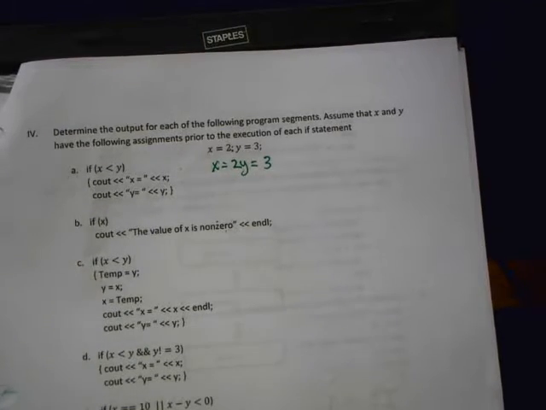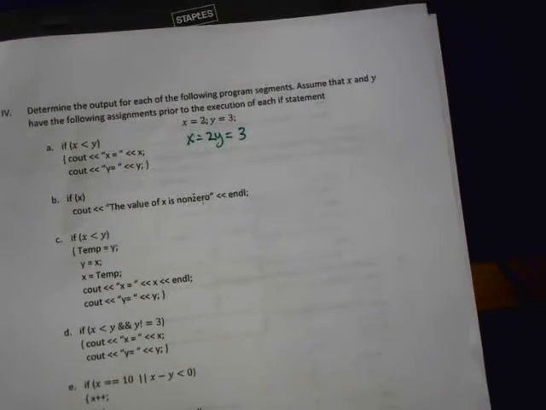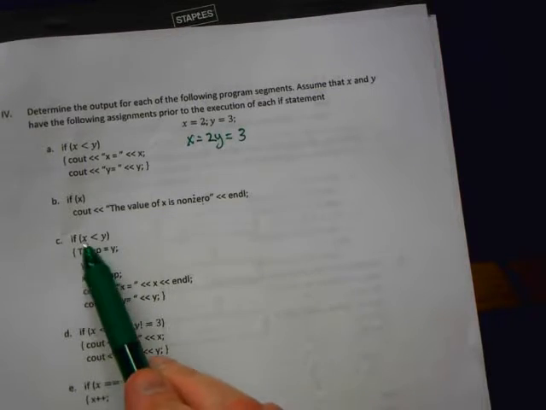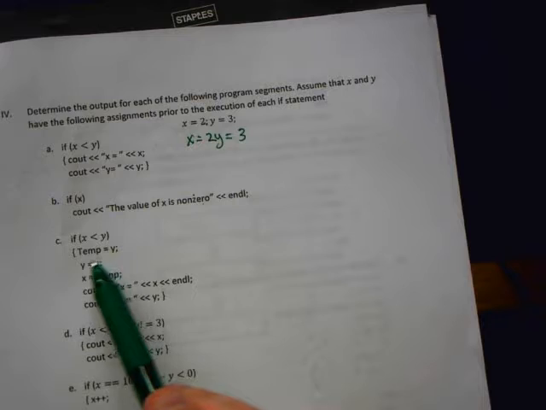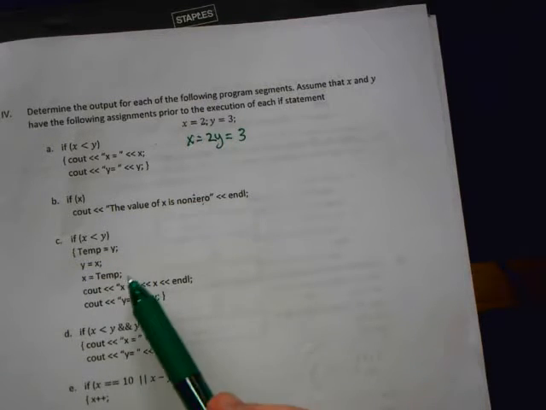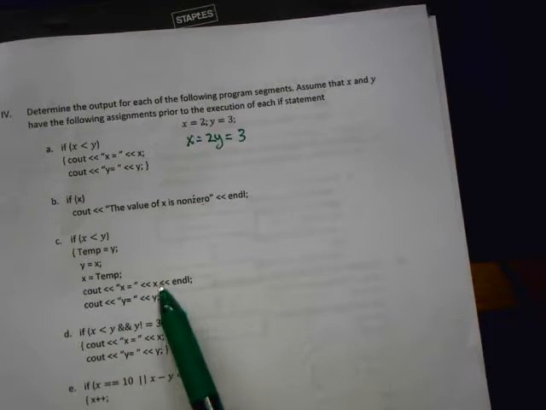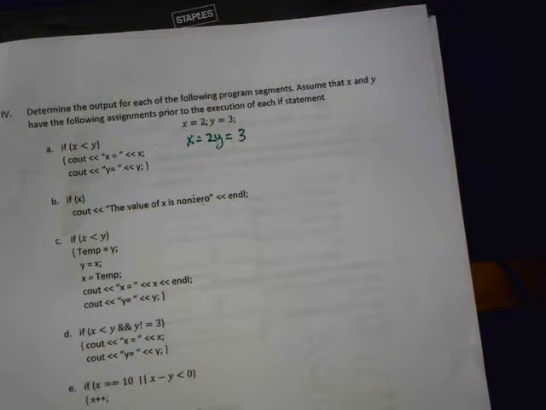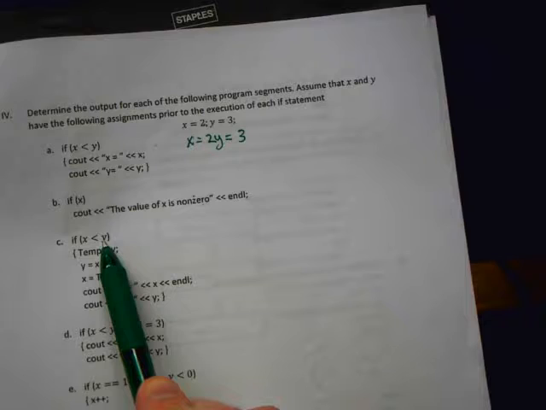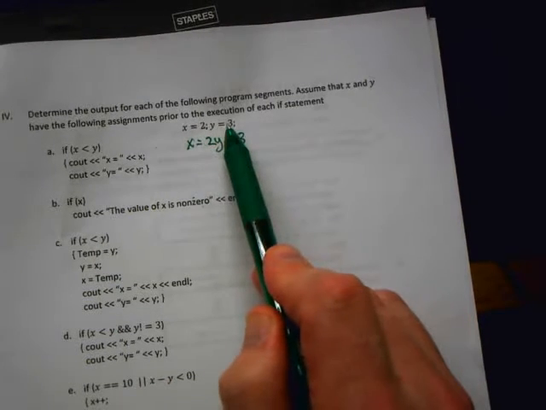All right. This is kind of a weird one. If x is less than y, temp equals y, y equals x, x equals temp, cout x equals x, cout y equals y. So, is x less than y? Yes, because 2 is still less than 3.